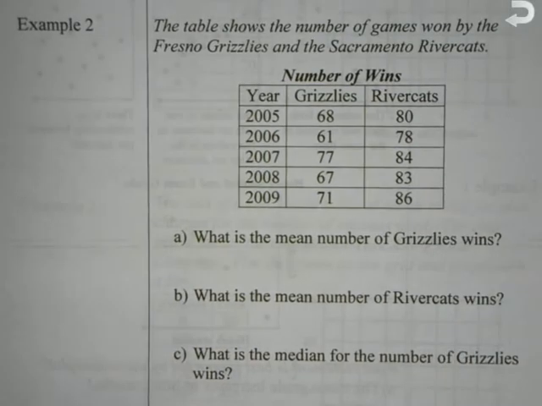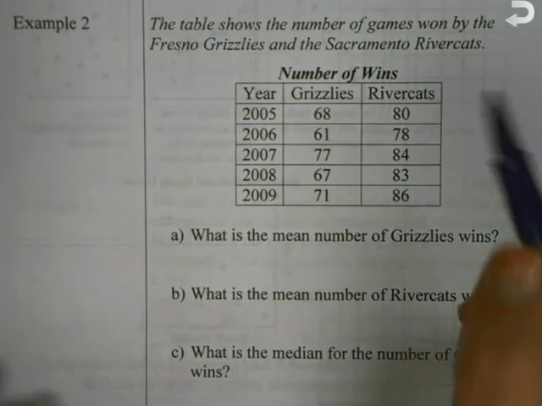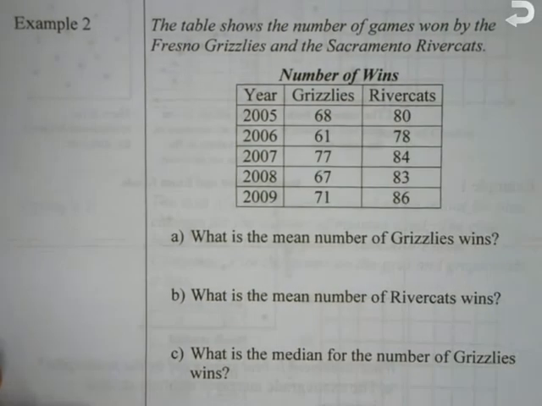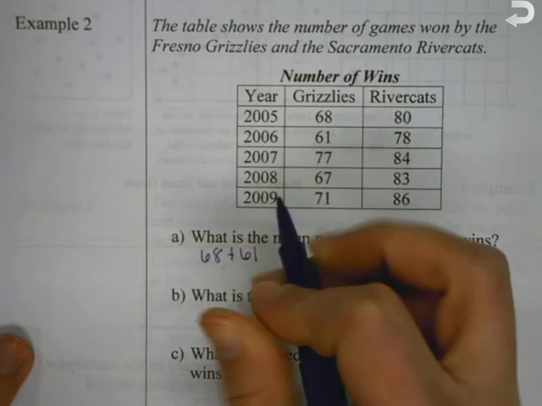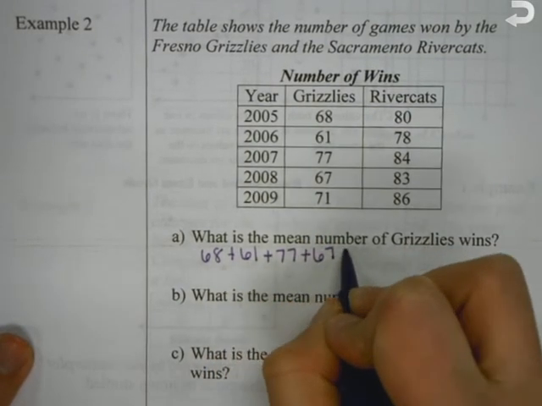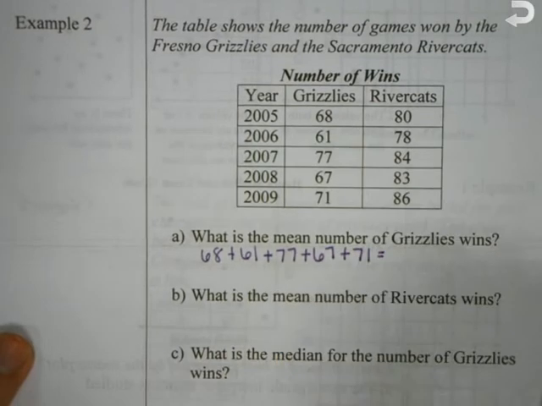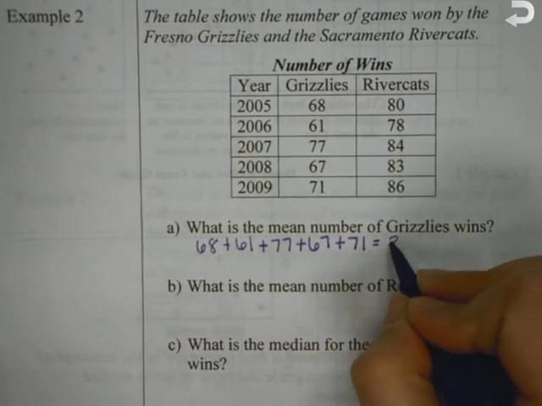So I need to take all the Grizzly wins and add them up. So that's 68 plus 61 plus 77 plus 67 plus 71. When we add all of those up, because I already did it, we get 344. And then what do I do to find the mean?